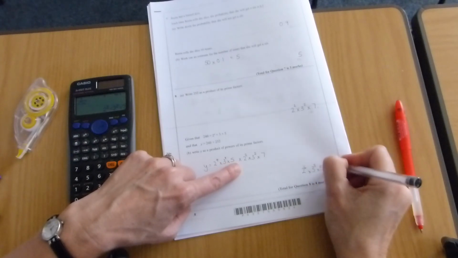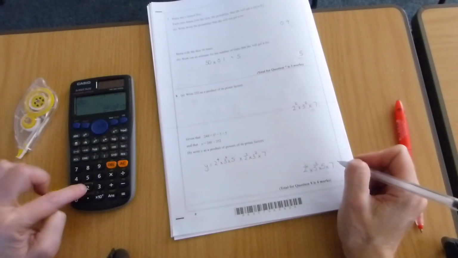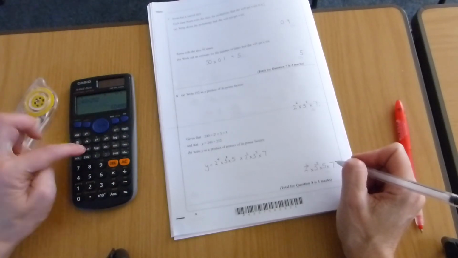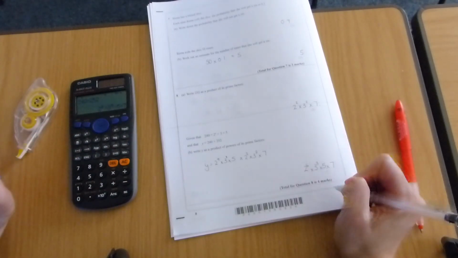5, 7. Another way we could do this is 240 times 252 on the calculator. Shift, factorise, and we should get the same answer.